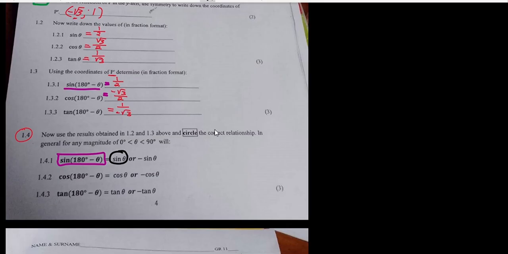For cos, what I got was a negative answer, so this is the correct one. And for tangent I also got a negative, so I will take this one.